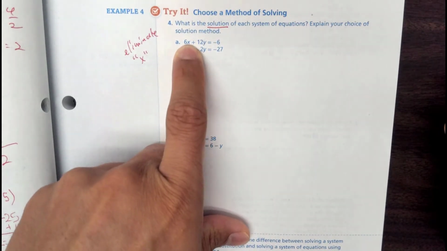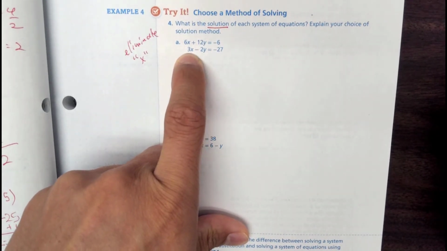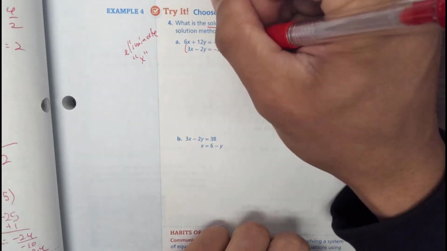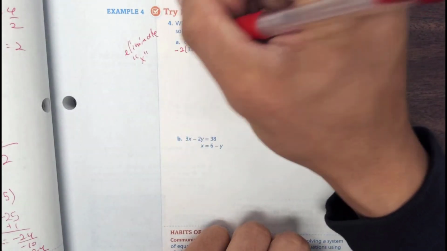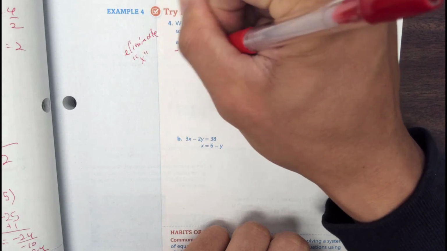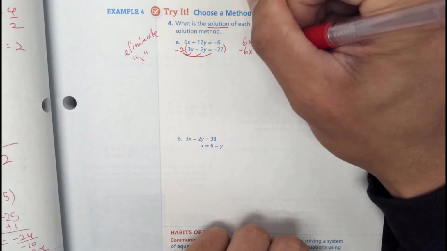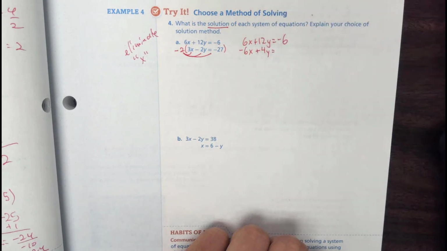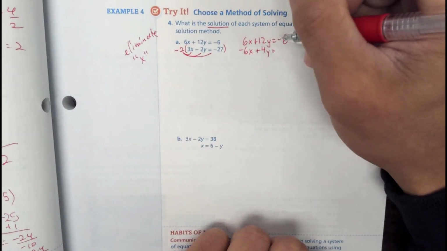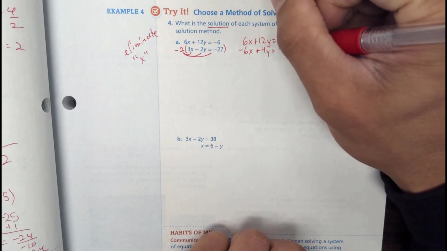I'm going to eliminate x here. Okay, so the way that I'm going to eliminate x is, since this is 6x, I need to make this a negative 6x. So let's go ahead and multiply everything by negative 2. Distribute, distribute, distribute. So what you end up getting is 6x plus 12y equals negative 6. And underneath that, I'm going to need negative 6x plus 4y equals, and then now that's going to be a positive 54.